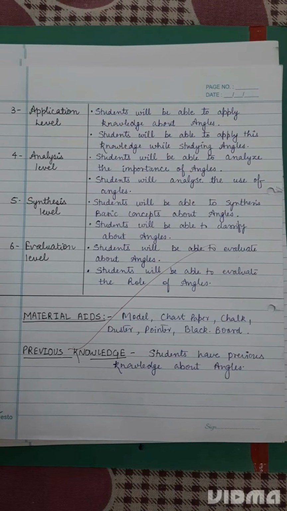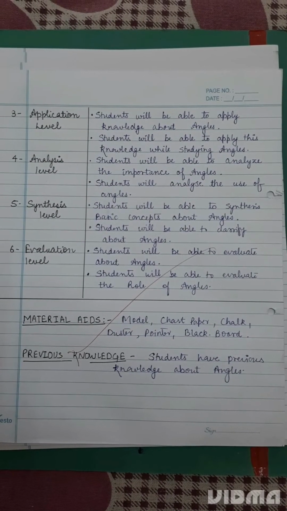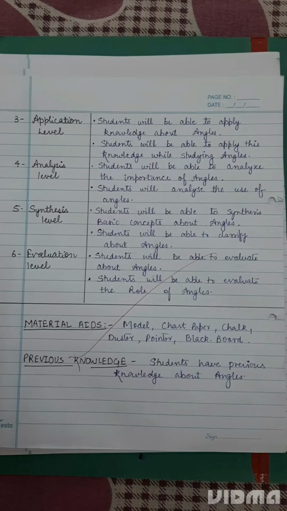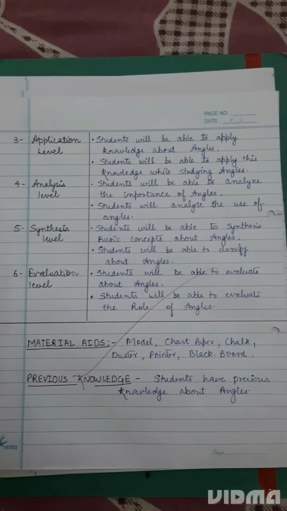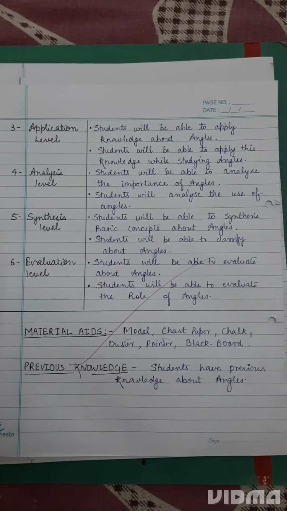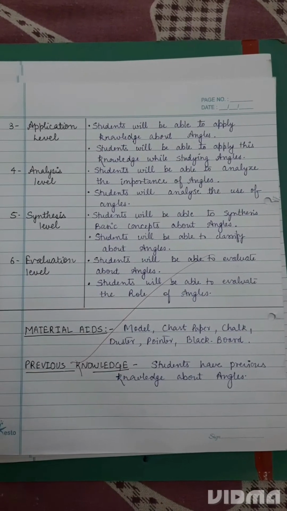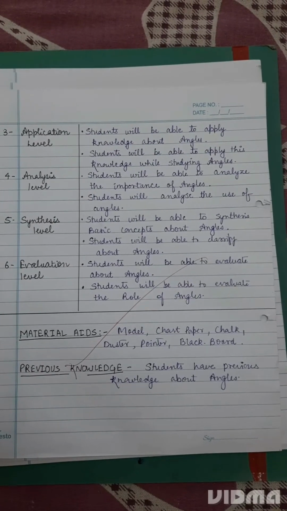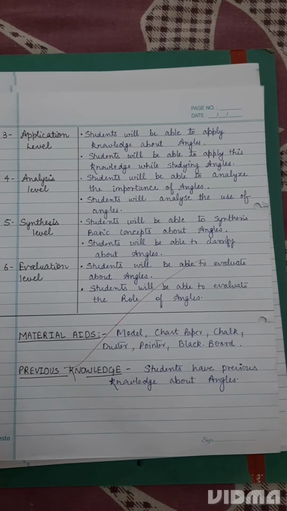And the sixth and last level is evaluation level. Students will be able to evaluate angles. Students will be able to evaluate the role of angles. Now let's see what materials are required for making a lesson plan. Model, chart paper, chalk, duster, pointer and a blackboard.